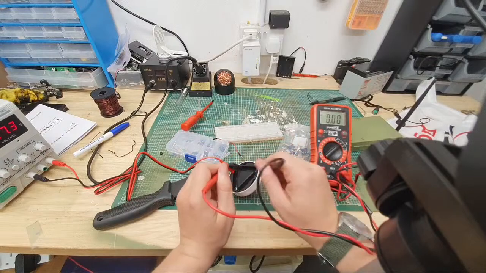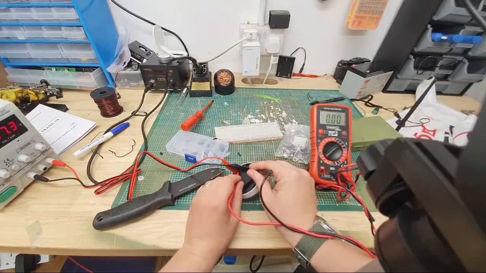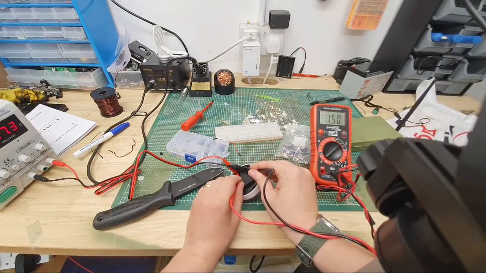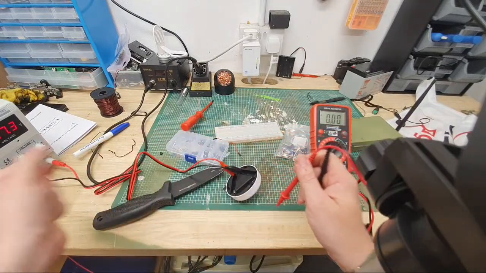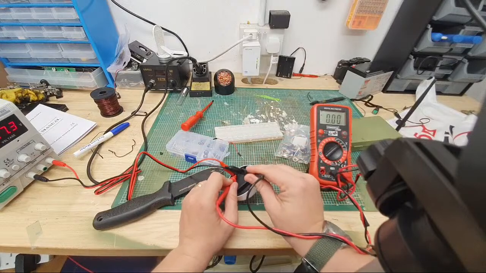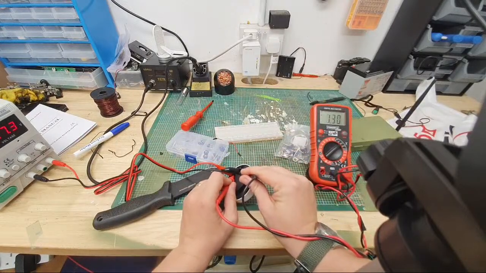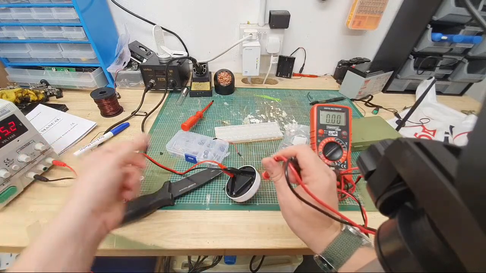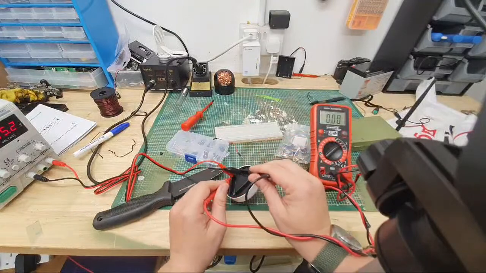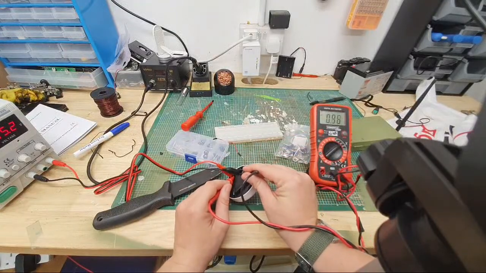So that actually had some difference. 1.5 volts. Okay, so let's up that. What the hell is going on here? Okay, now this will definitely fry it because that's up to about 15 volts.